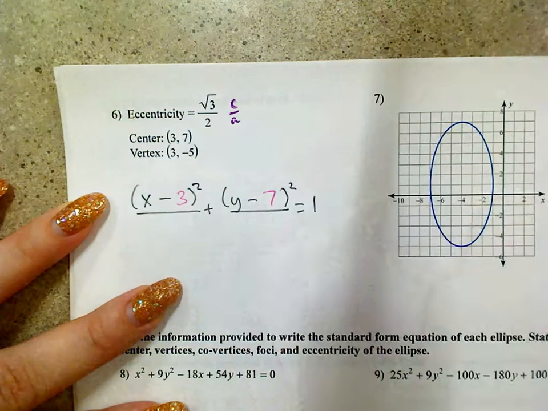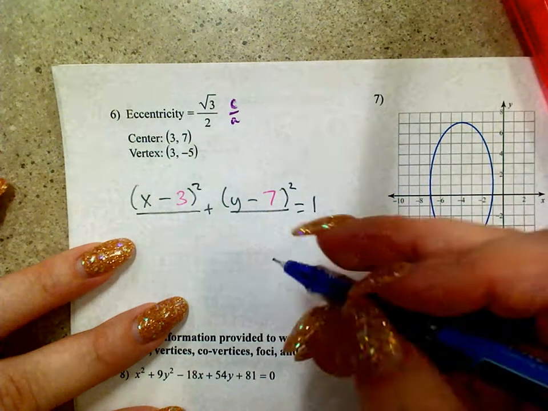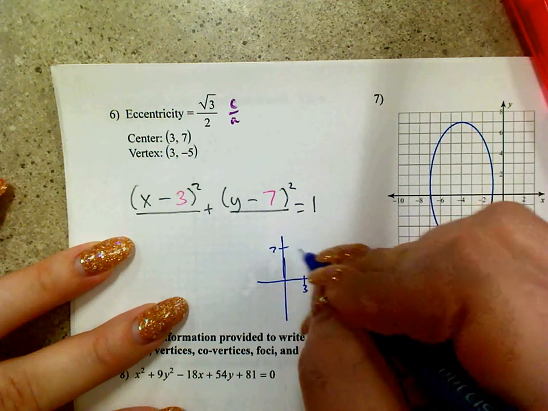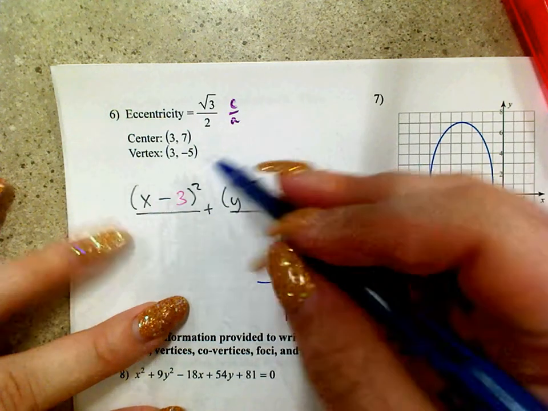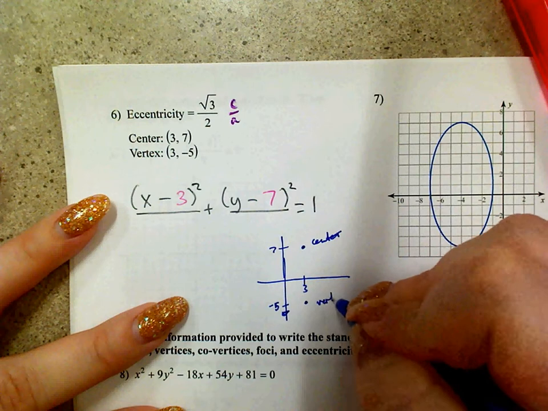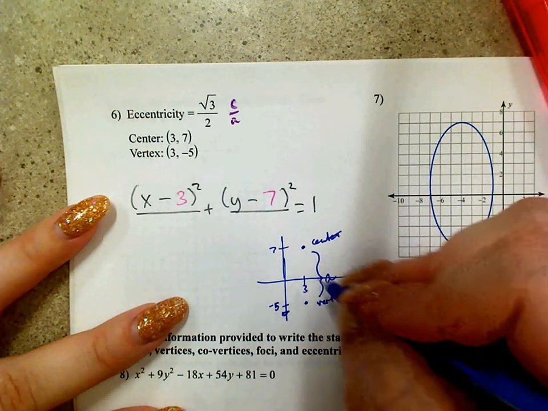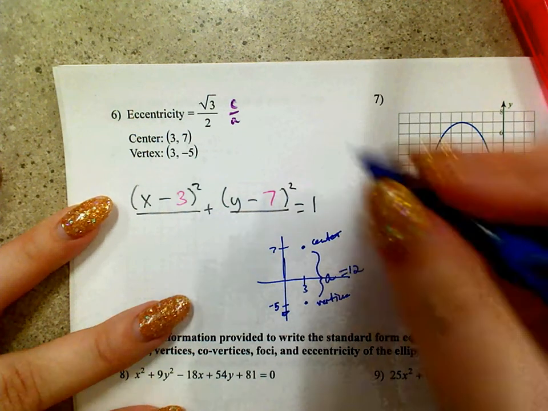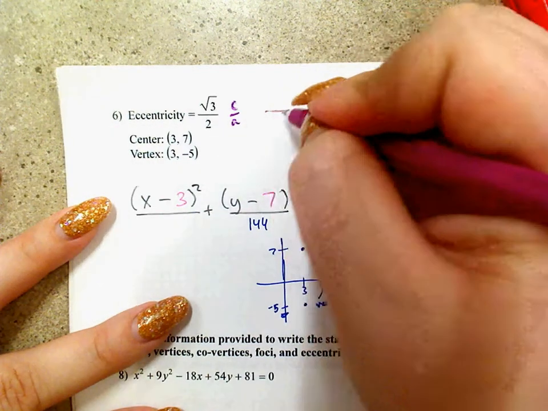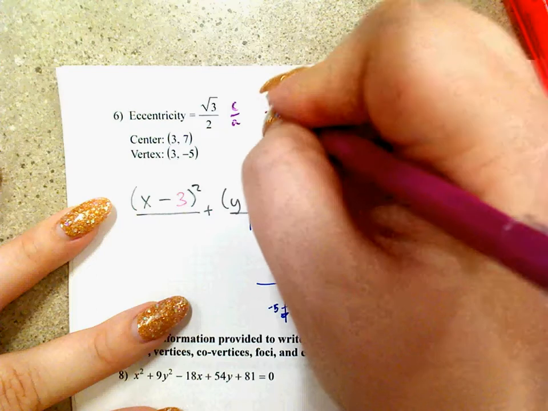And I know that one of the vertices is at 3, negative 5. So if I were to plot this out, 3, 7 is my center, and then go to 3, negative 5, somewhere here, and that's one of my vertices. Then that distance right here from center to vertex is a. It's not 2a, it's a, because it's from center. So this total distance is 12. If a is 12, and I know that that's vertical, then that means 144 goes underneath here. But I also know that a is 12, so this is a simplified version of something over 12, so 2 times 6 gives me that, so I'm going to multiply the top by 6. And that tells me that c is actually 6 square roots of 3.